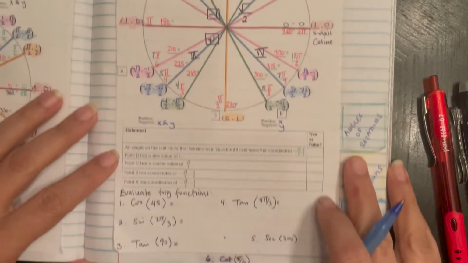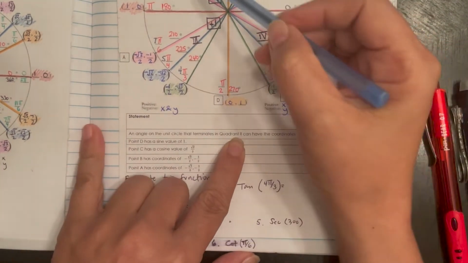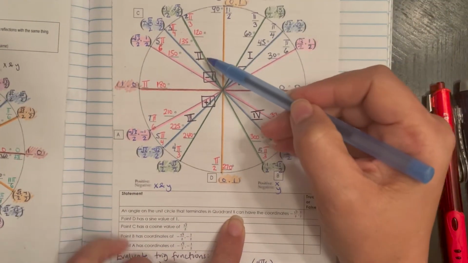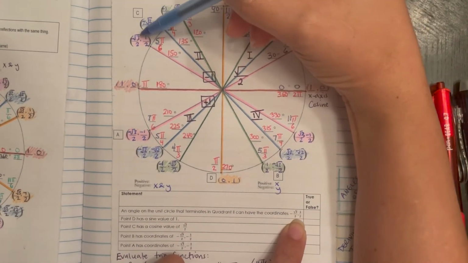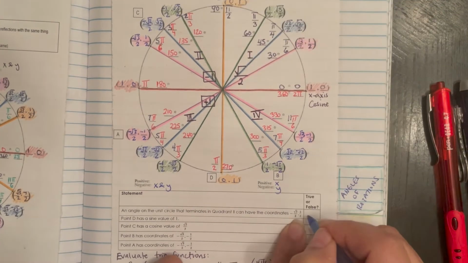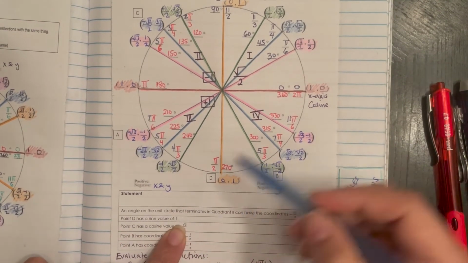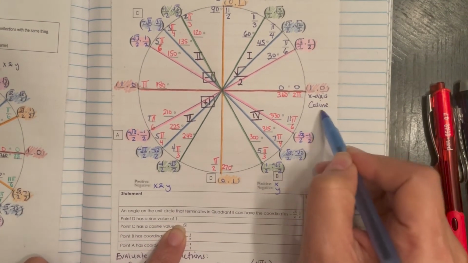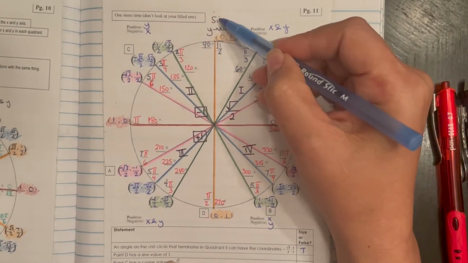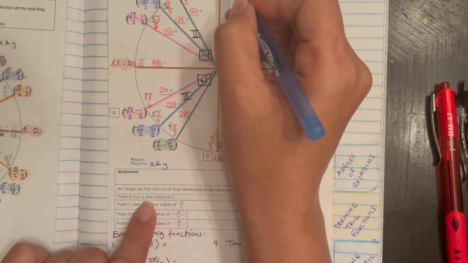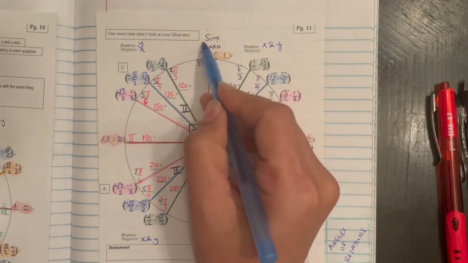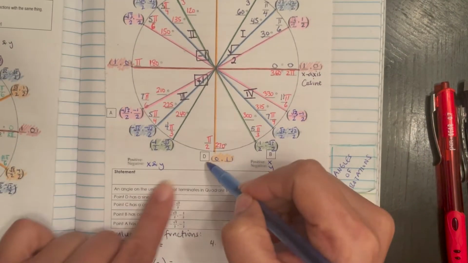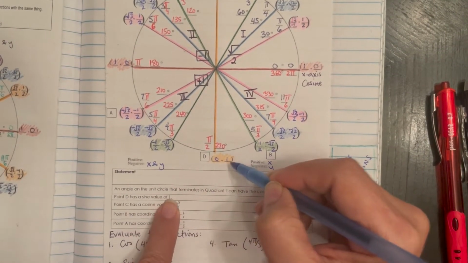So let's answer some questions, because why do we use a unit circle? An angle of the unit circle terminates in quadrant 2 can have the coordinates of this. Yes, it does, because that's exactly what it is right there. So true. Point D has a sine value of 1. So you go to D. Remember, cosine is the x-axis and sine is the y-axis. So it's asking you, is the second coordinate a 1? Yes, it is. So that one's also true.